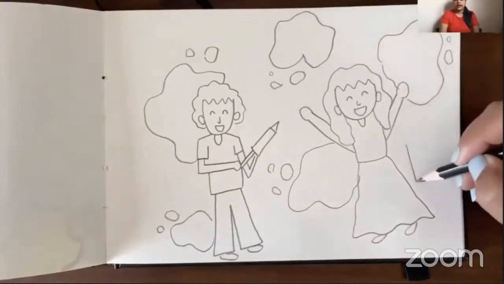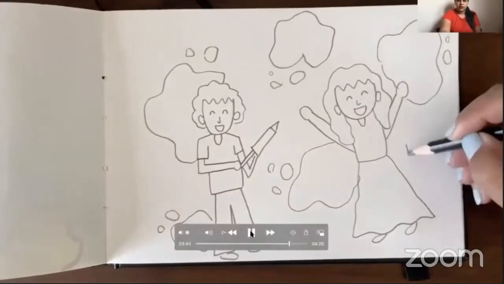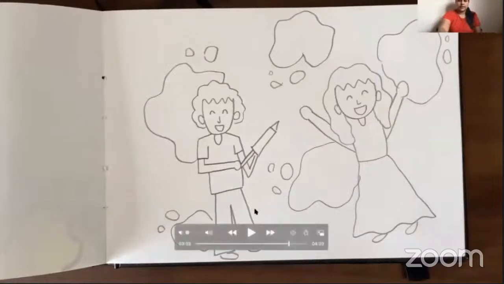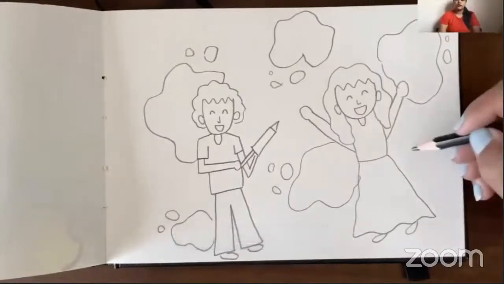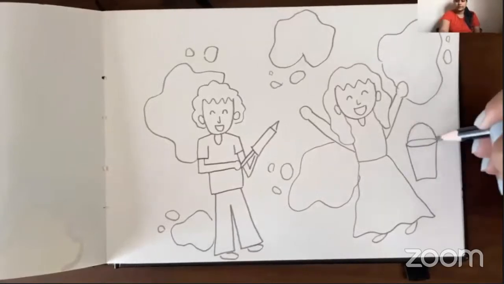What I'm also going to be adding is a bucket on this side. So here you can see how I'm going to go ahead and add a bucket. I'm going to do two slanting lines, a straight line in the bottom and then a curve on top with a line. So a basic bucket, how we normally draw. I'm going to draw right there.